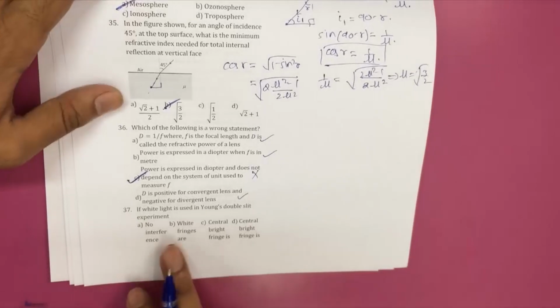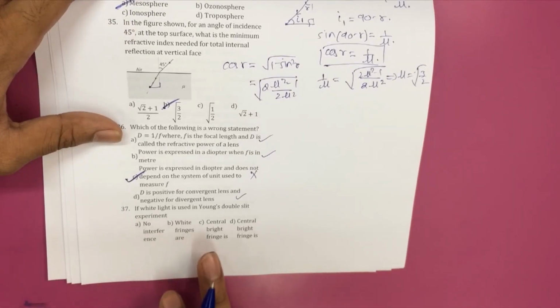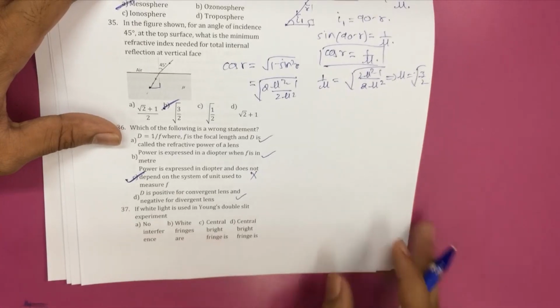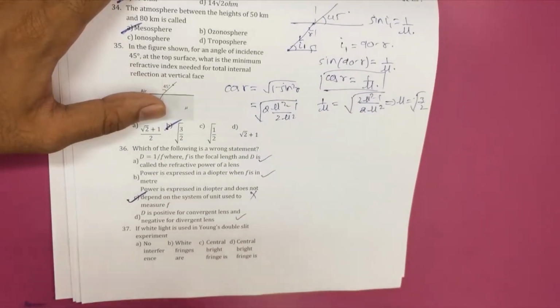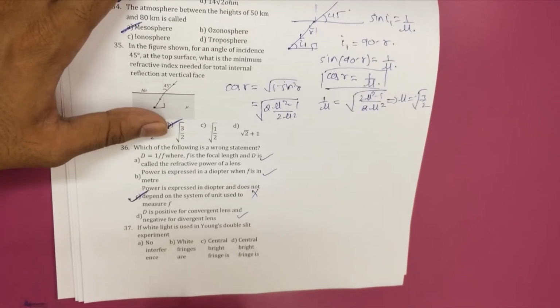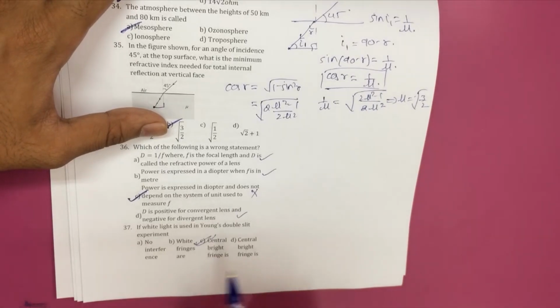Question 37. If white light is used in Young double slit experiment, what happens? A, no interference. B, white fringes are formed. C, central bright fringe is white. Or option D, central bright fringe is colored. So which of the options is correct? Here option C is correct. So when white light is used in the Young double slit experiment, then different colors will be split up on the viewing screen according to their wavelengths, while the central fringe will always be white. So the central bright fringe is white. That is the correct answer.